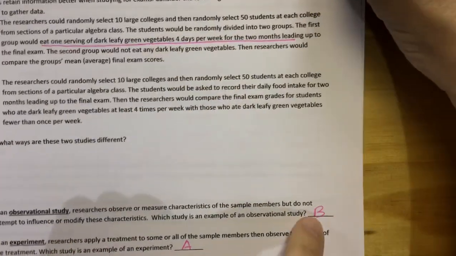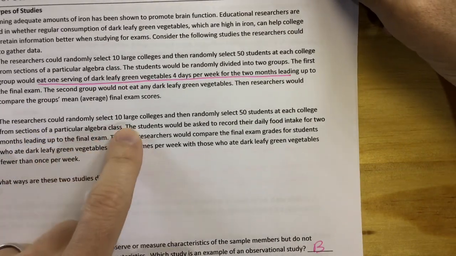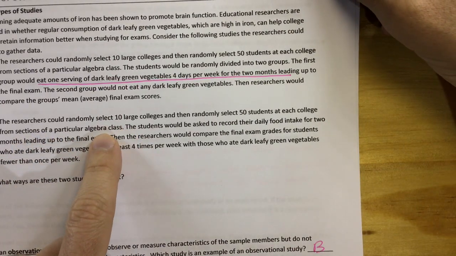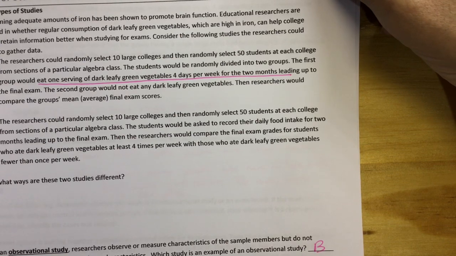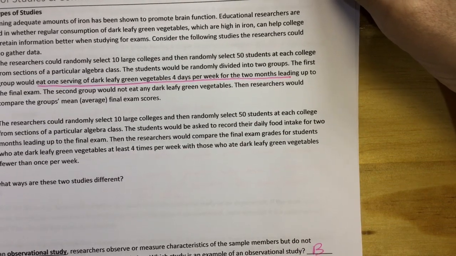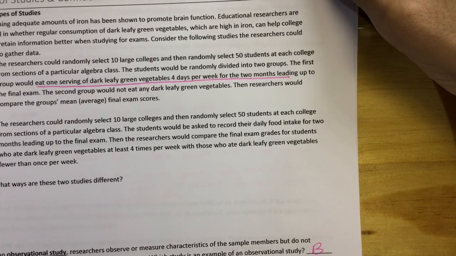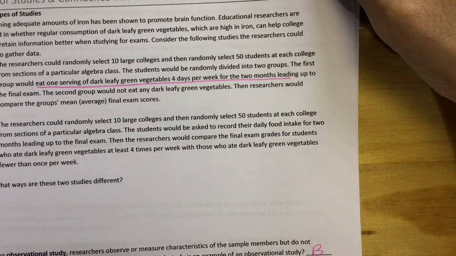So the observational study ended up being B, which was about, I got to read it here now. Researchers could randomly select 10 large colleges and then randomly select 50 students at each college from sections of particular algebra classes. So all of that, just go back to the last activity, that is kind of like a stratified sampling.